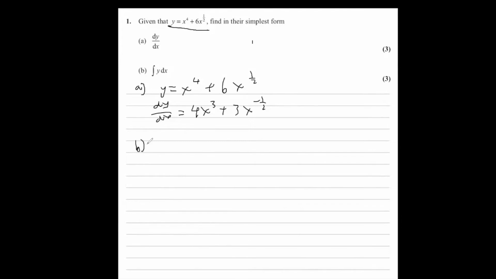For part B, if they want me to integrate this equation, then it will be like this. The next step would be x to the power of 5 divided by 5 plus 6 times x to the power of 3 over 2 divided by 3 over 2 plus c.